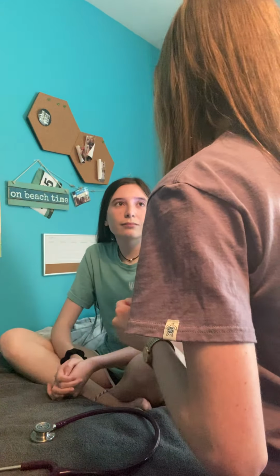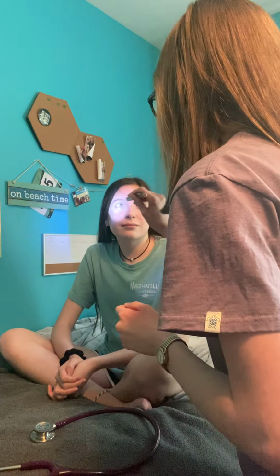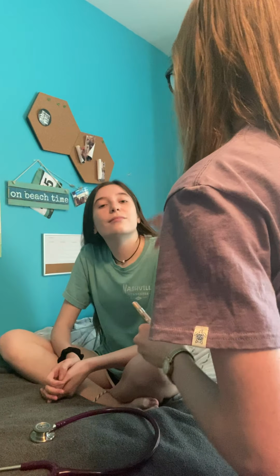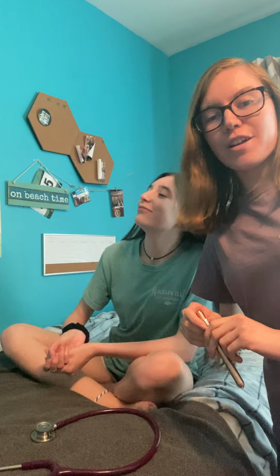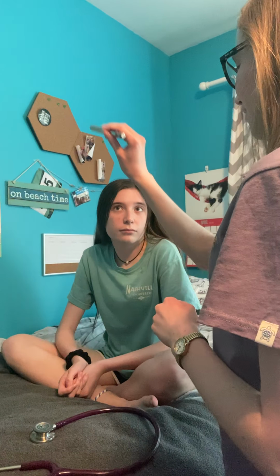Next, I'm going to check her pupils. And can you follow my finger? Patient's pupils are equal, round, reactive to light, and accommodate to distance. Can you follow my pen? Patient's extraocular muscles are intact.